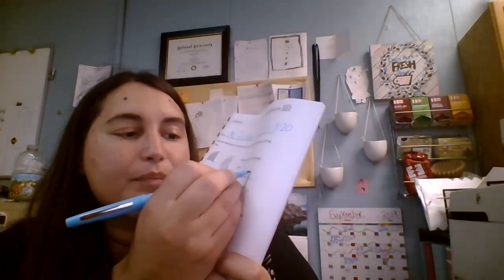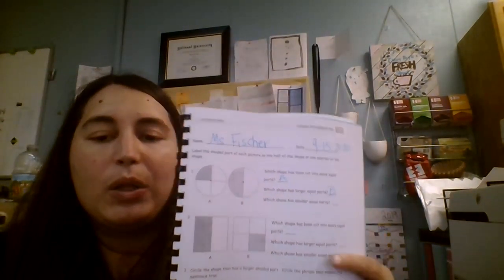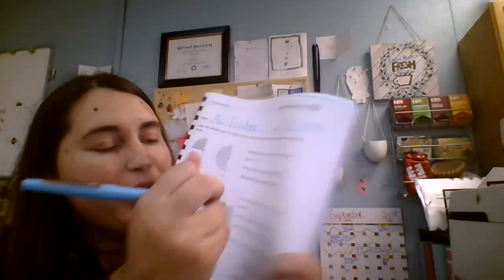So B. B has the larger parts because you see half is bigger than a quarter. So it has the larger parts. Which shape has the smaller equal parts? So when you're looking at this, which shape has the smaller equal parts? Is it A or B?